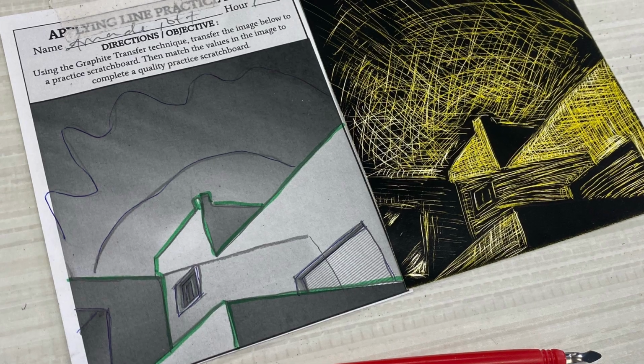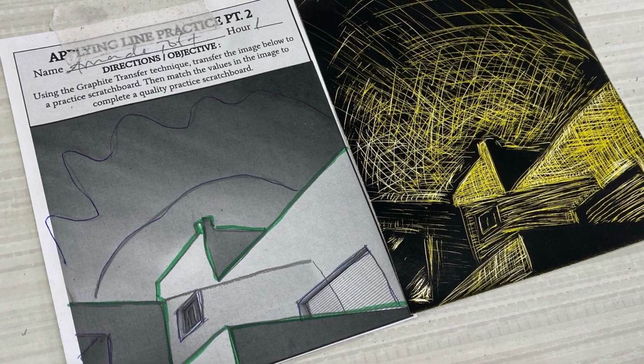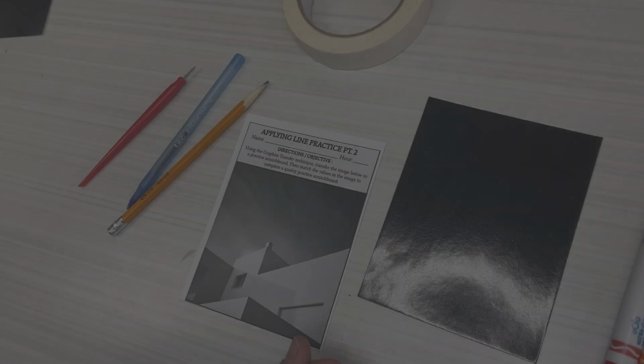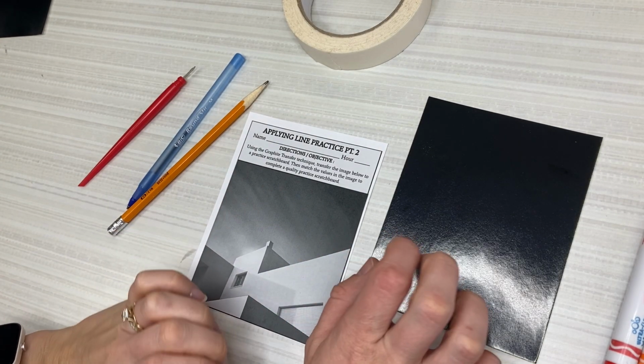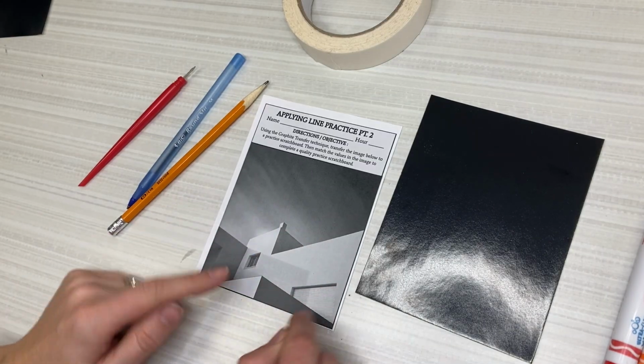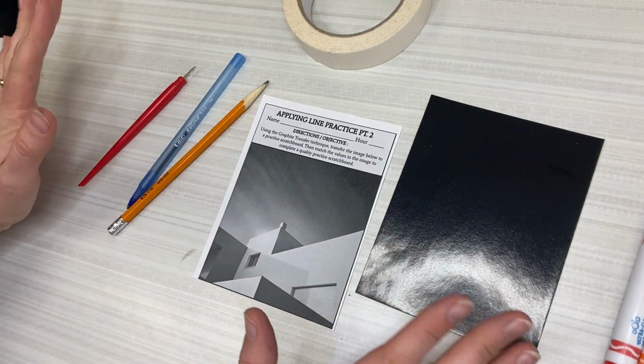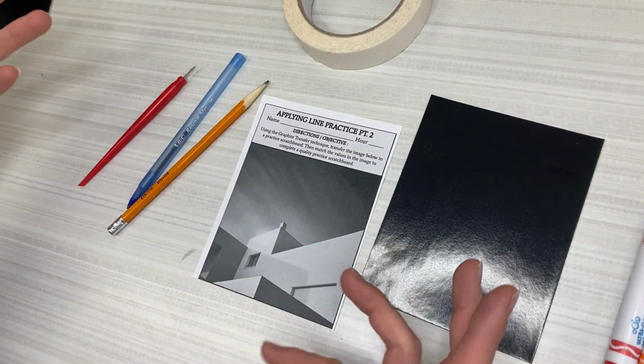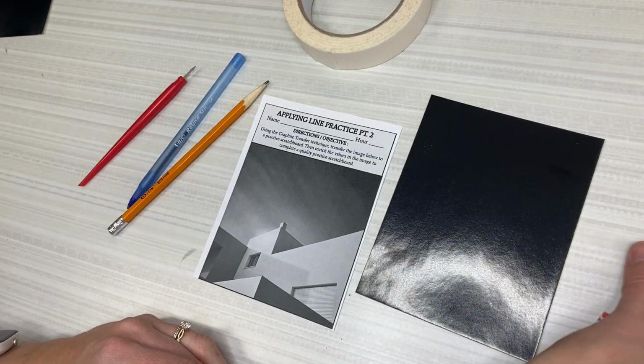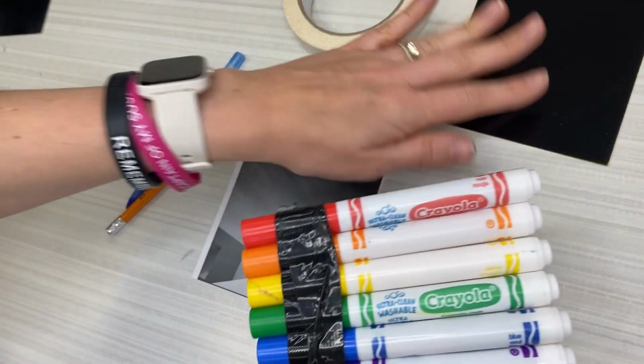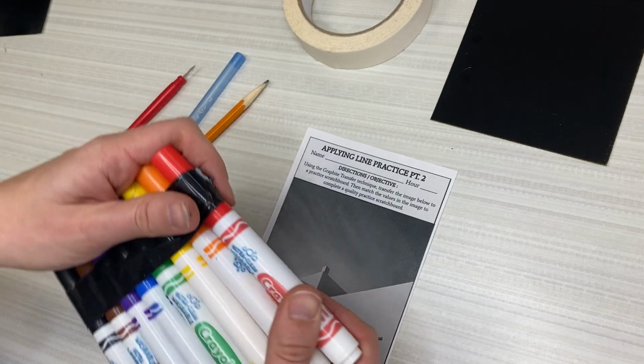Let's get ready to make a practice scratchboard. So starting out, here is my example of what we will be creating. And here we go. We are going to make a mini practice scratchboard using this image. This is how you do a general scratchboard, but it is also a great way to learn how without the pressure of using a really nice scratchboard.